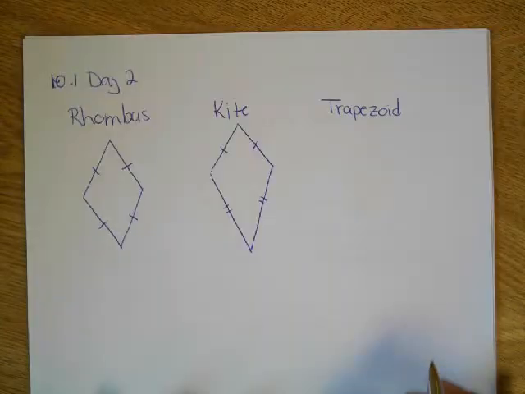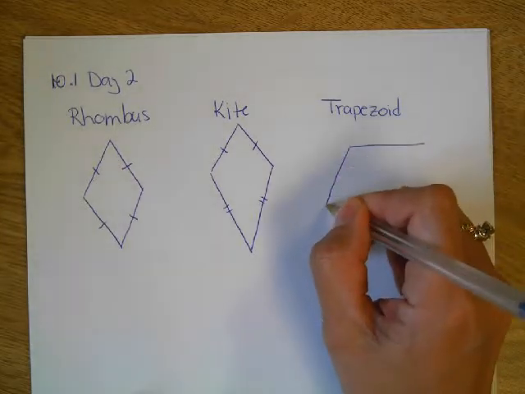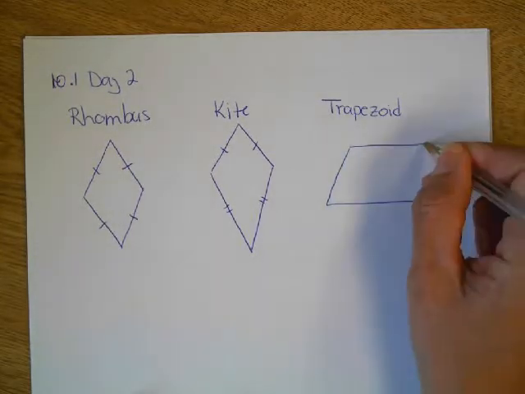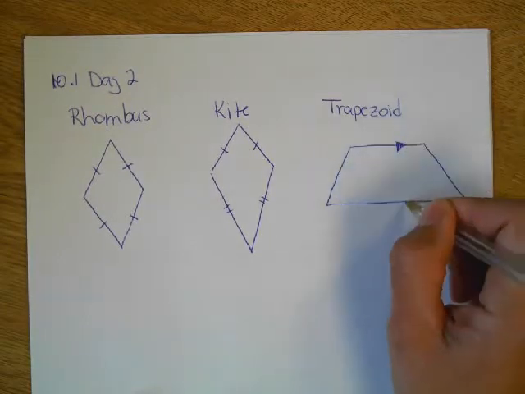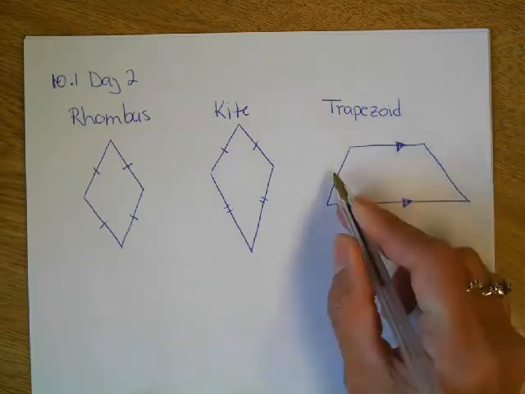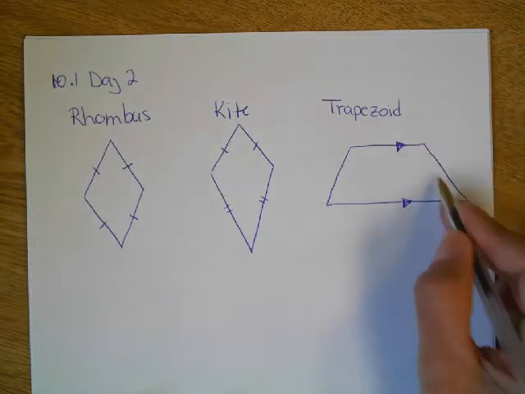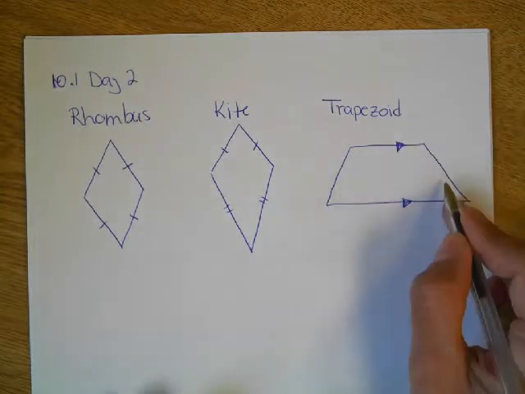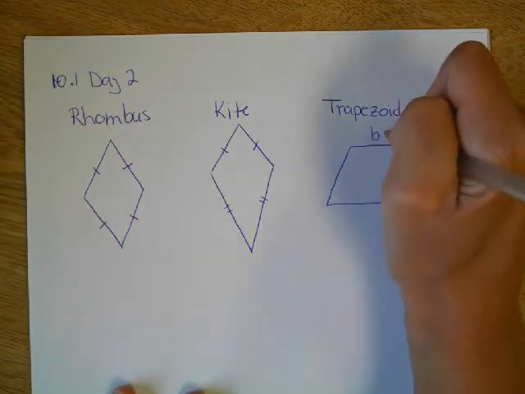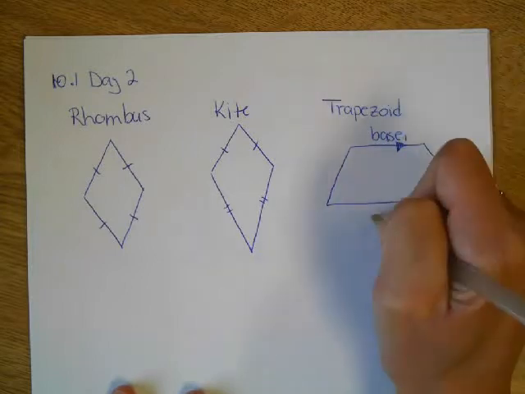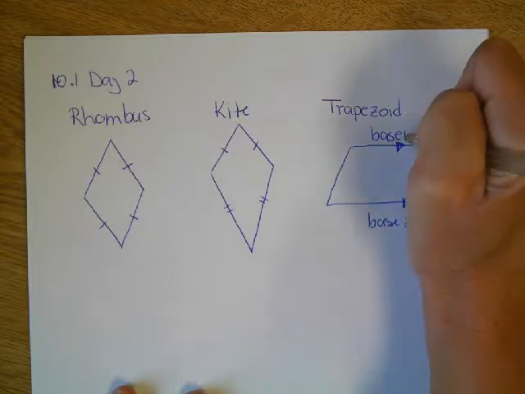And a trapezoid, if you remember, had 1 set of parallel sides and 1 set of non-parallel sides. So like here, these 2 are parallel. These 2 are not parallel. They may or may not be the same length. If they are the same length, that was an isosceles trapezoid. If they're different in length, then it's not isosceles. But the 2 parallel sides were your bases. Base 1 and base 2.